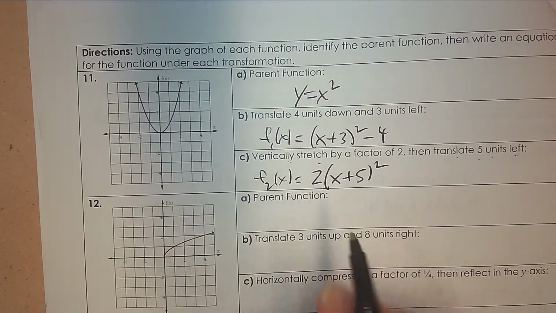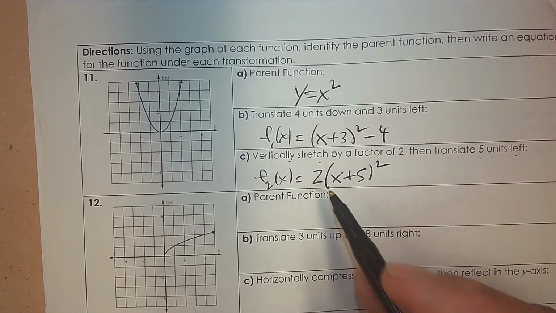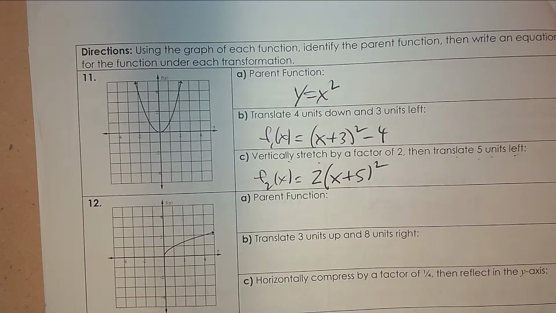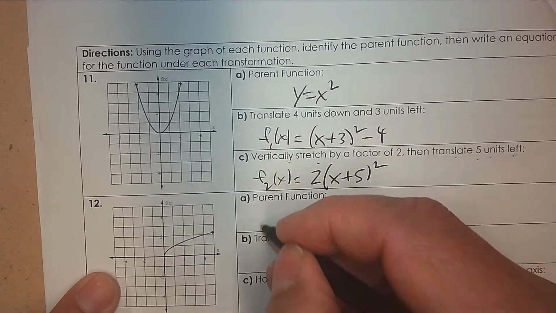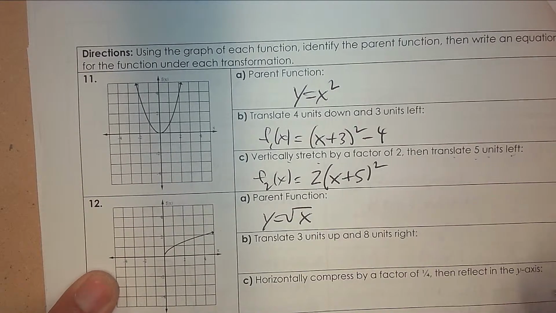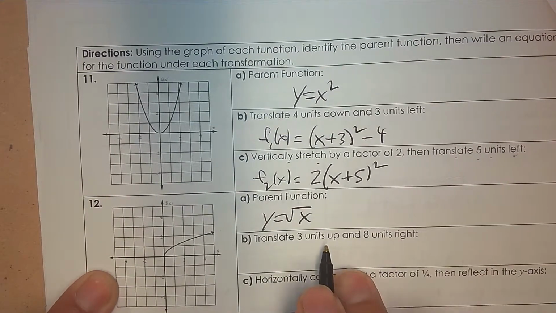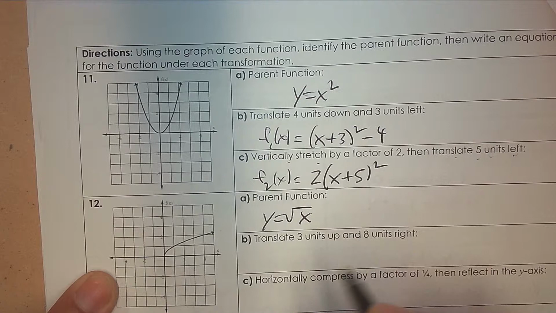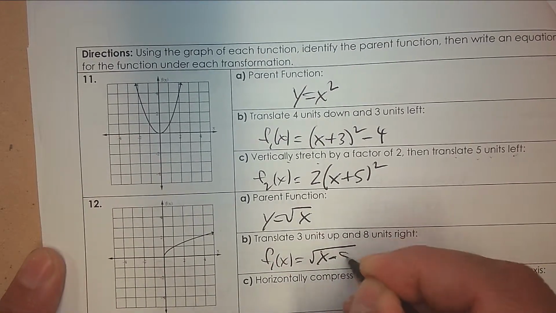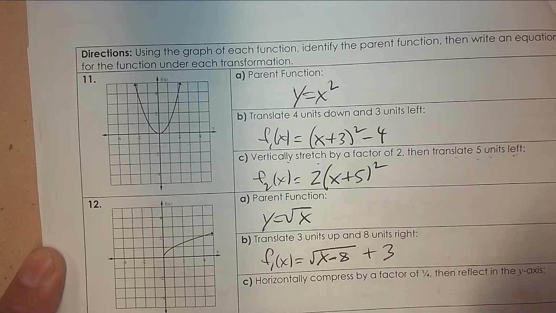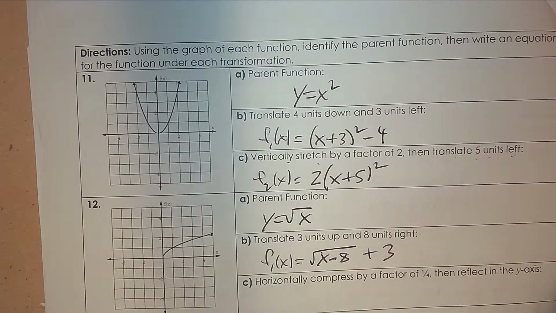So, and then double check, go back and make sure, yeah, that's times 2, add 5, the inverse, and it fits. This, what's the parent? That's the square root of x. How about if you translated it 3 units up and 8 units right? So if I go 8 units right, that's subtracting. If I go 3 up outside the square root, I'm going up 3.